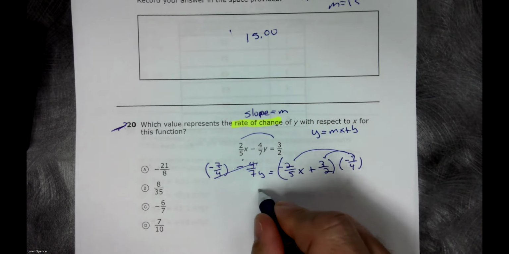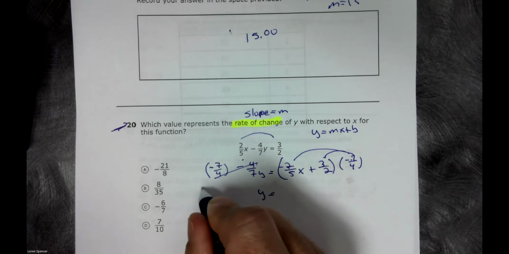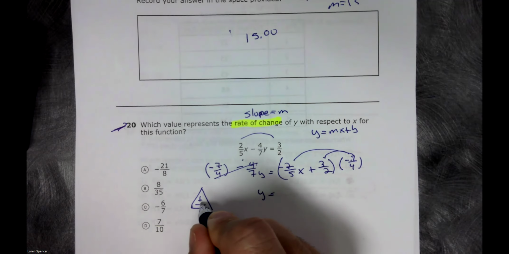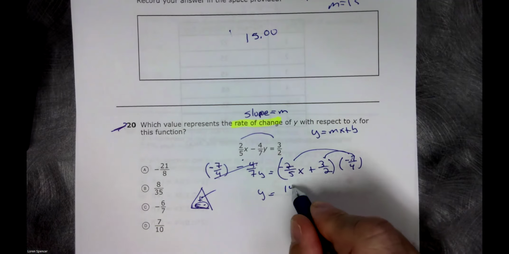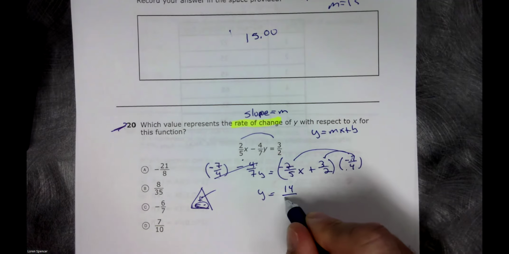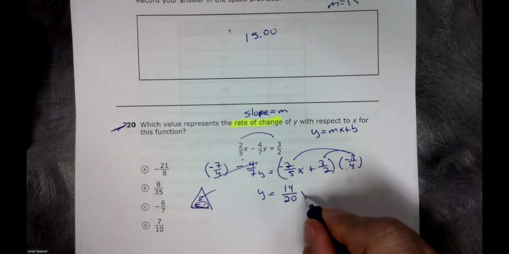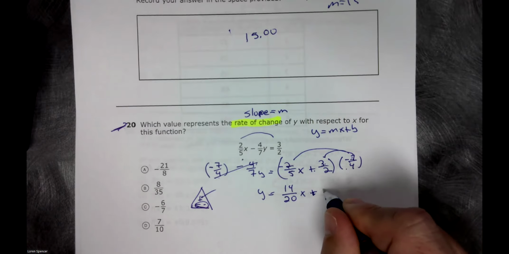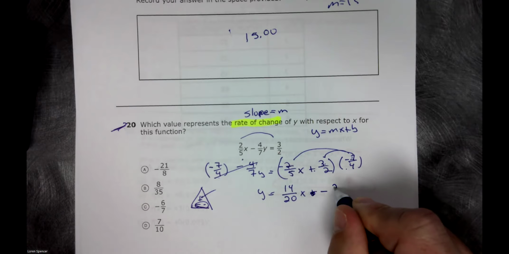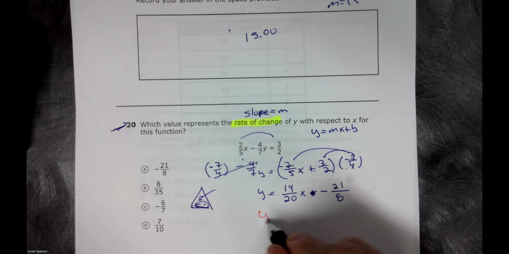So when I do that, I end up with 2 times 7. Negative times a negative is a positive. That's by the triangle. So what's left is a positive. 2 times 7 is 14. And 5 times 4 is 20. X, 7 times 3. Oh, by the way, this is a positive and a negative, so this becomes a negative 21/8. All right, now we need y equals mx plus b.